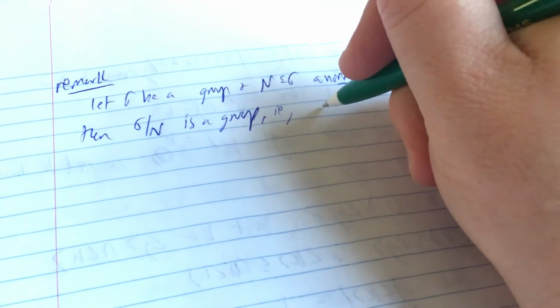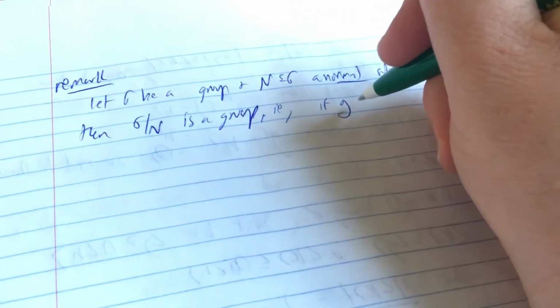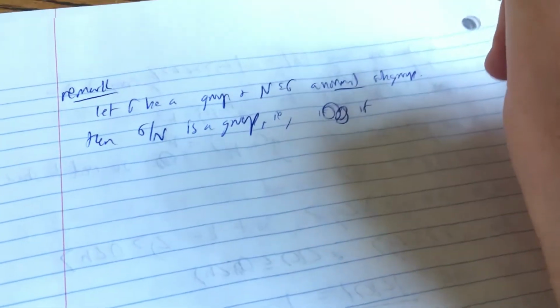Then G mod N is a group. What do I mean by that? I mean, if G1 bar and G2 bar are conjugacy classes.